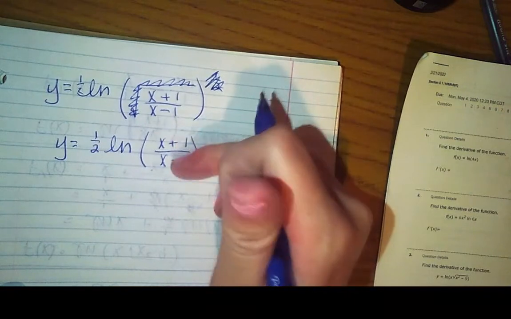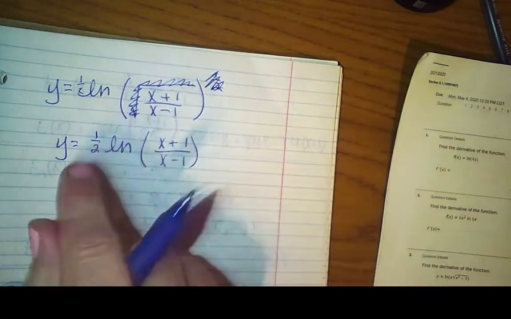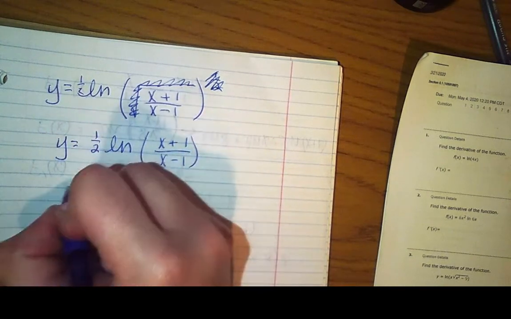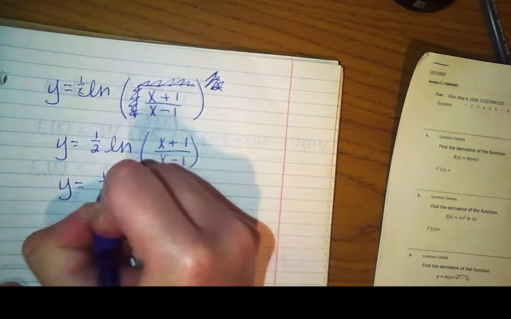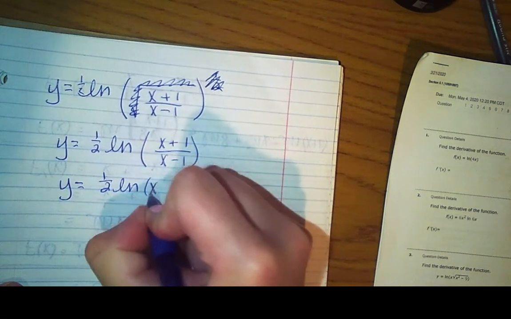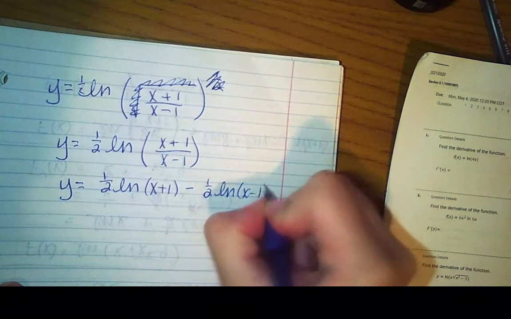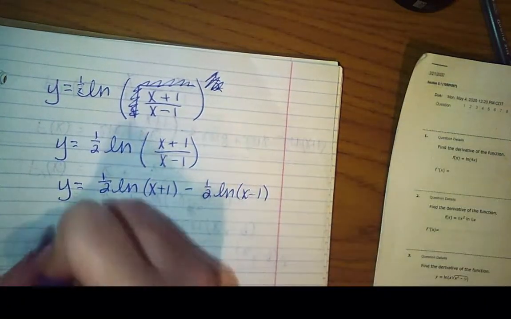And now if it's division on the inside, it's subtraction on the outside. Be careful, because that 1/2 belongs to everything you do. So I have y equals 1/2 times the natural log of x plus 1 minus 1/2 times the natural log of x minus 1. And now I can take a derivative.